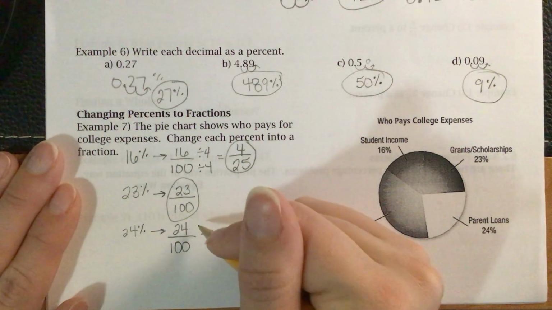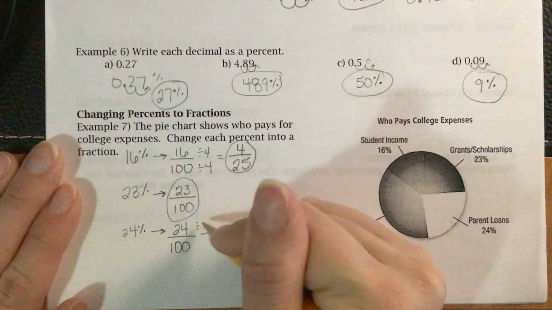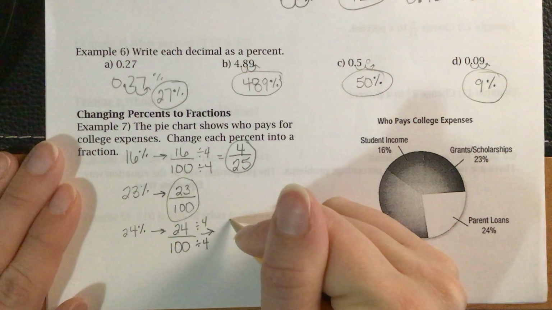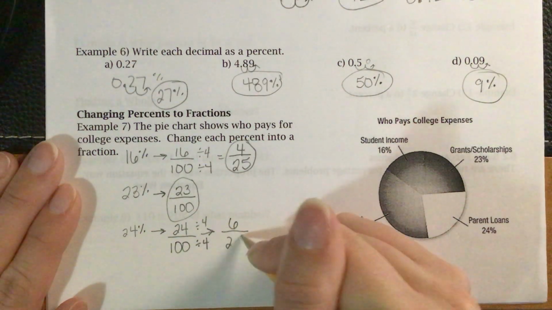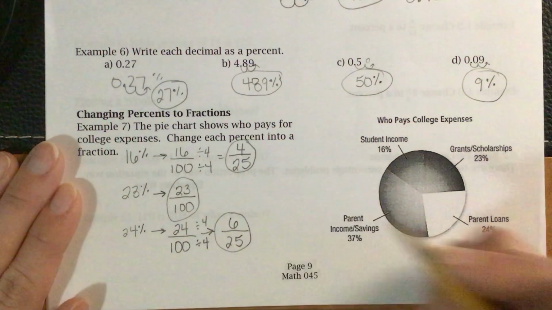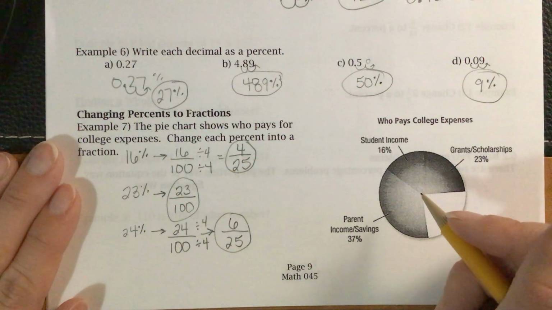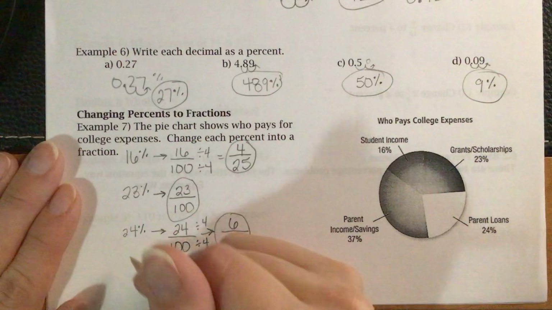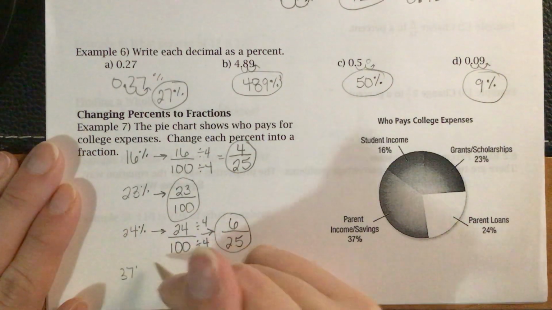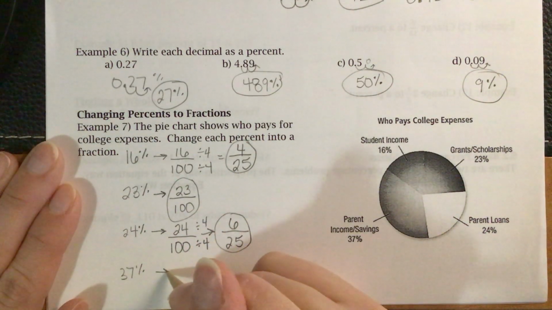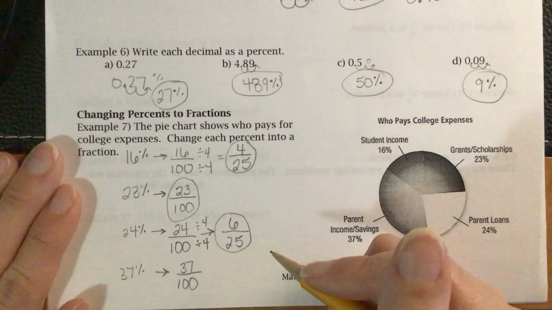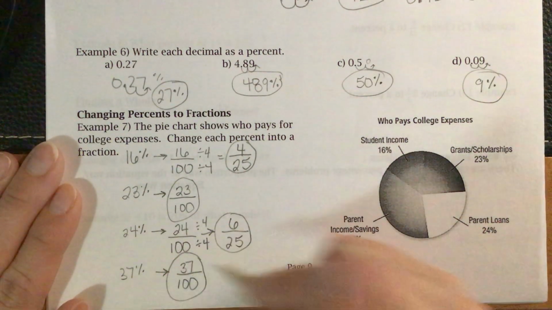We can simplify that by, again, dividing by 4. And when I do, I'm going to get 6 over 25. The last one is 37%, and that would be 37 over 100, and that's as simplified as it gets.